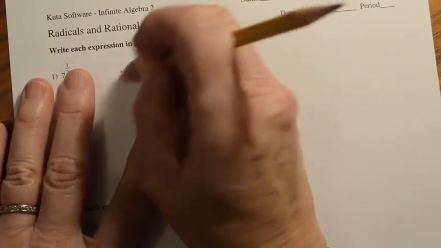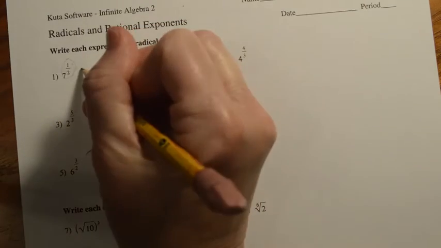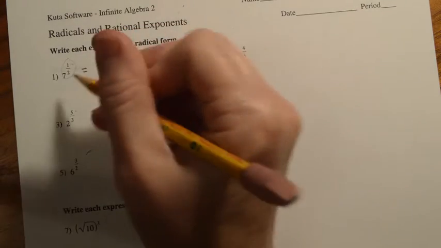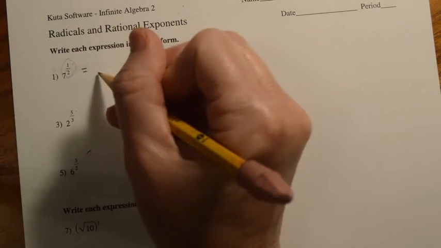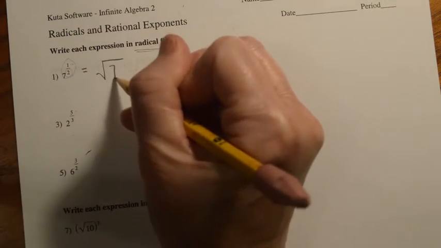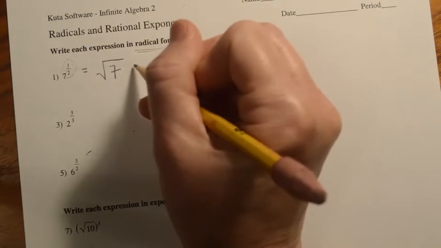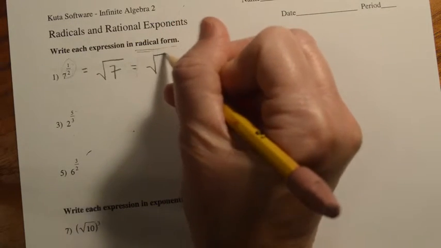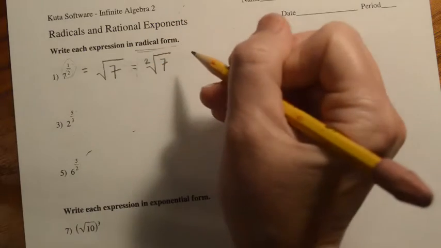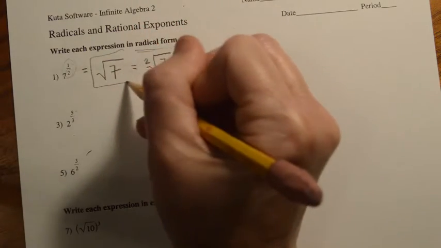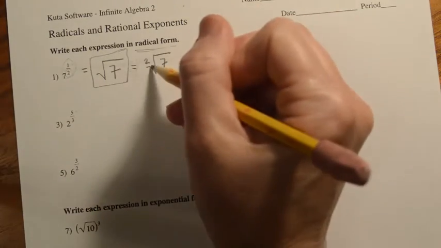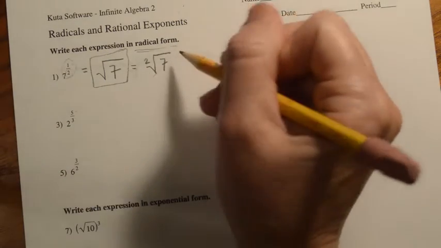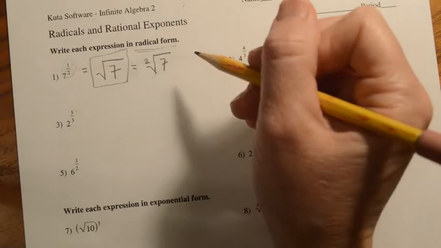So let's just take a look at these first 3. All right, so 7 to the 1/2, this one's pretty straightforward. It just means the square root of 7. Again, that 2 indicates square root, so we would write it like this. Again, if you want to go crazy and write it like this, you can, but nobody ever writes that. I would say that this would be the more appropriate thing. People would be like, what are you doing there trying to confuse me? So I would say this is not wrong, but please don't write it like that. Just write it like that.